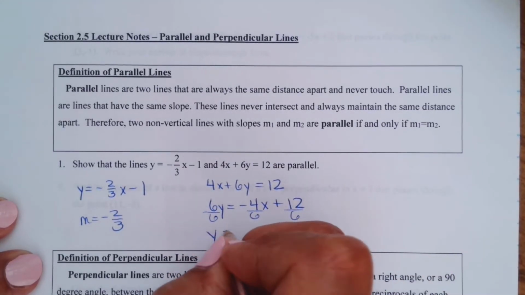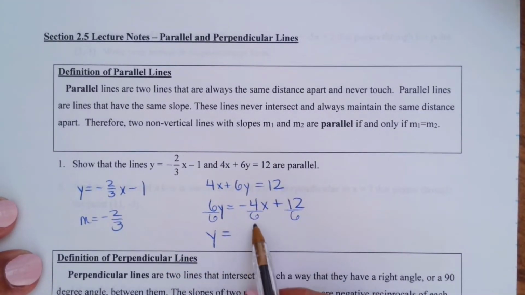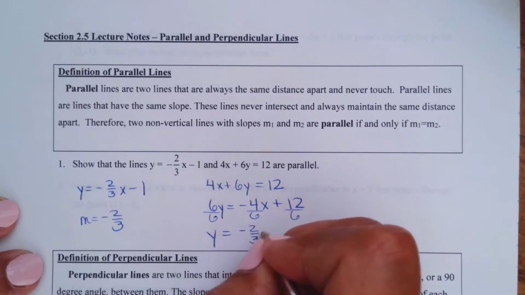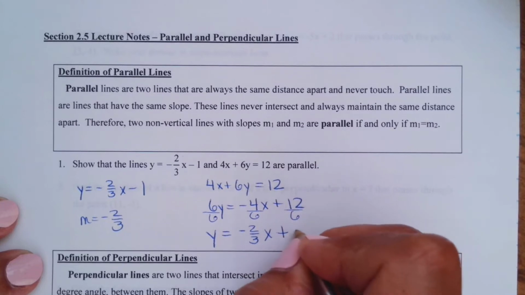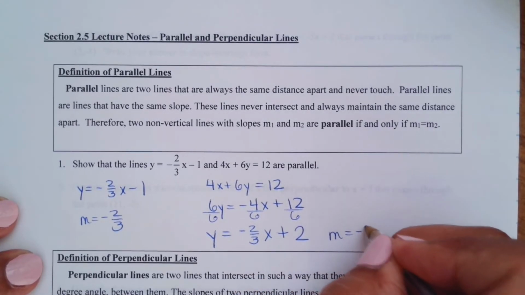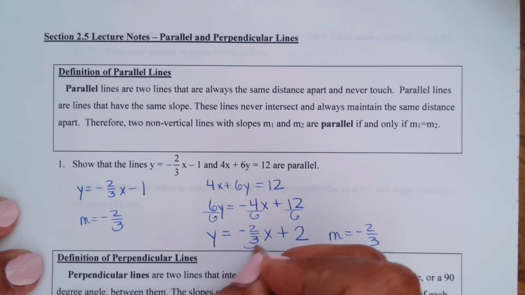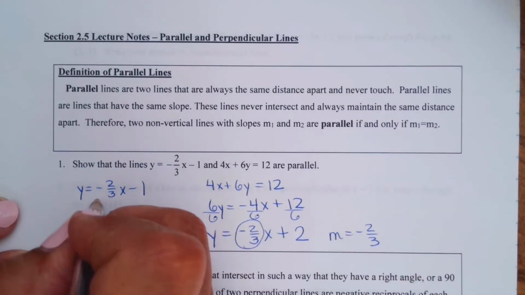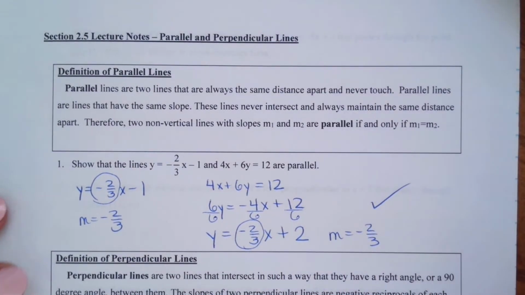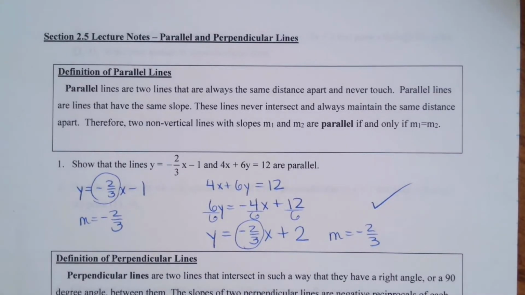So we end up with y equals negative 4/6, which will reduce to negative 2/3, plus 12 divided by 6, which is 2. So this slope is also negative 2/3. So we've shown that both lines have the same slope. So these are in fact parallel. So we showed that. Okay?